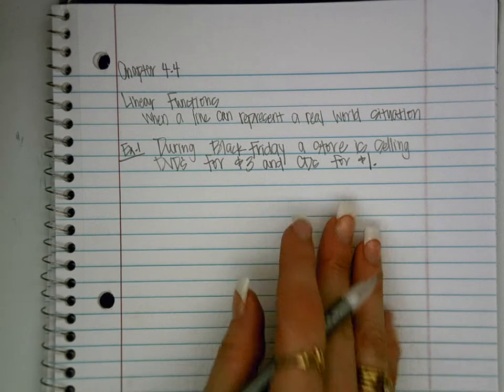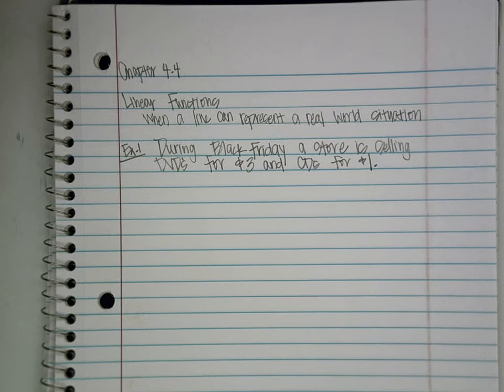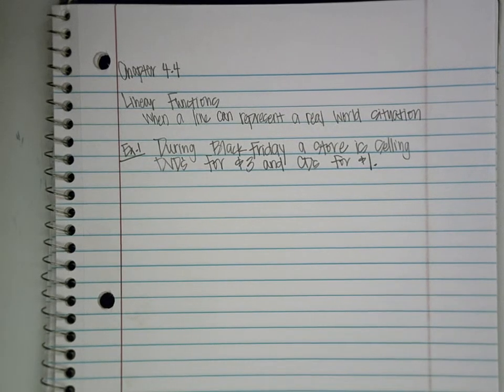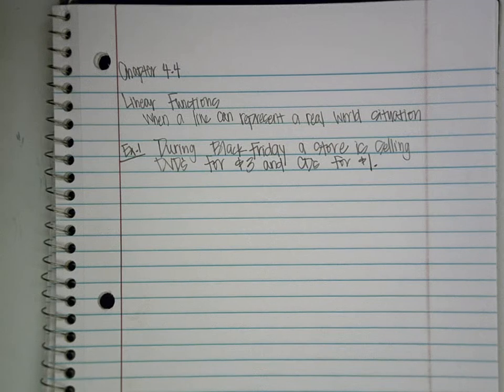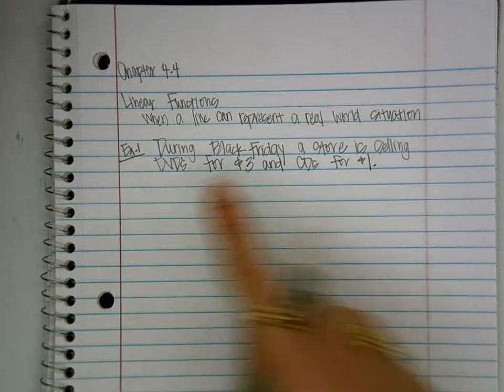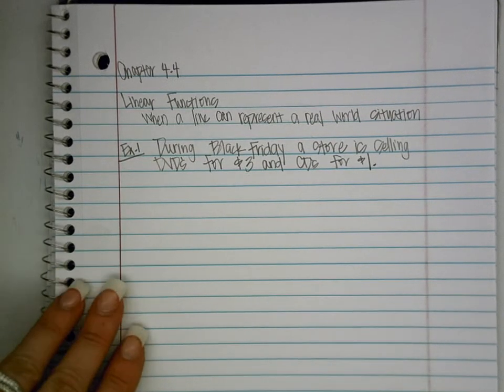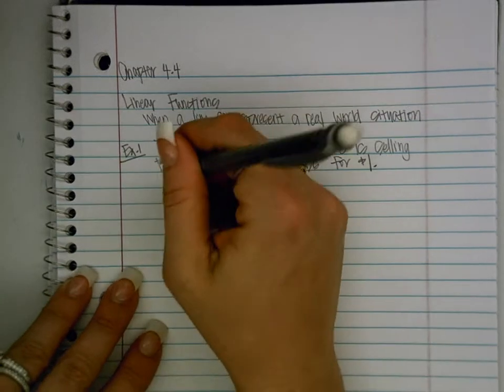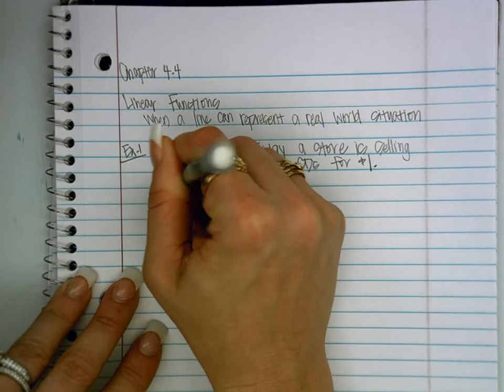During Black Friday, a store is selling DVDs for $3 and CDs for $1. Okay, graph the equation.